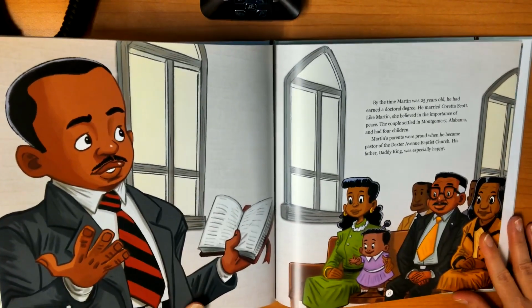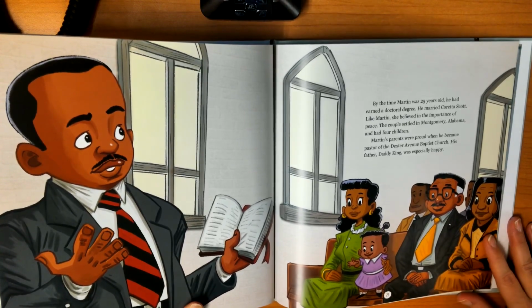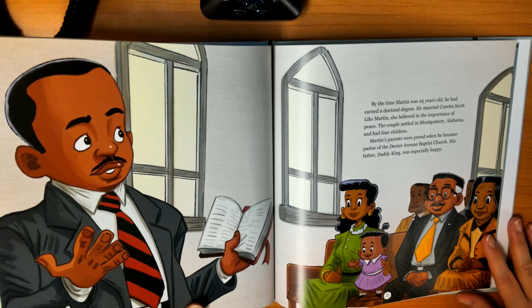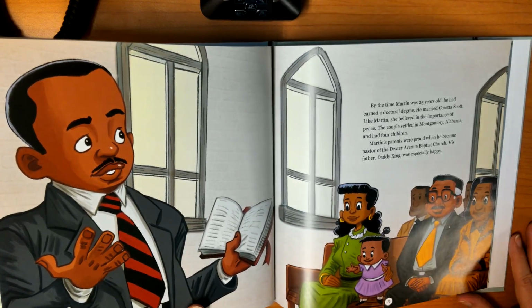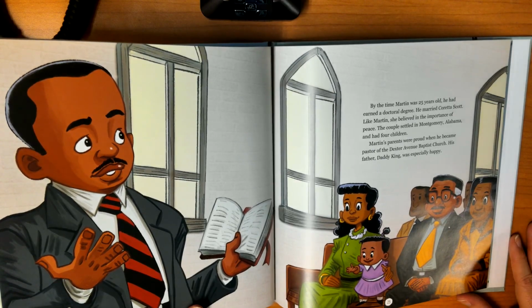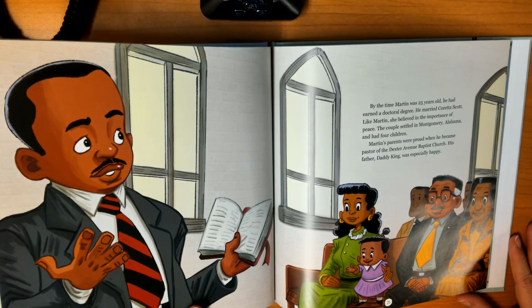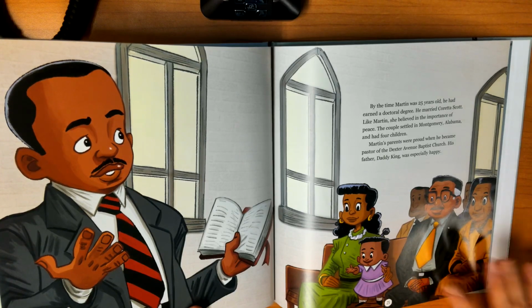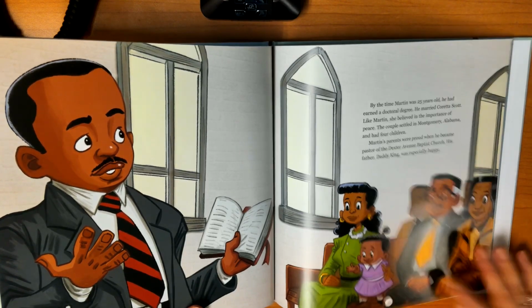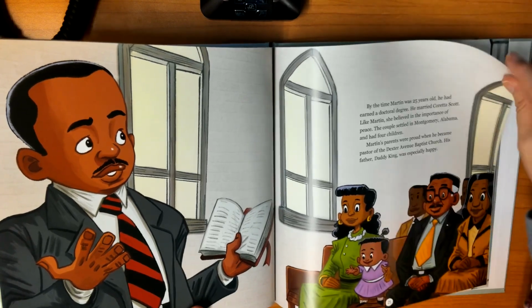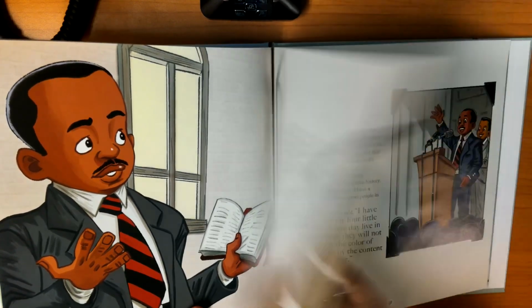By the time Martin was 25 years old, he had earned a doctoral degree. He married Coretta Scott. Like Martin, she believed in the importance of peace. The couple settled in Montgomery, Alabama, and had 4 children. Martin's parents were proud when he became pastor of Dexter Avenue Baptist Church. His father, Daddy King, was especially happy.